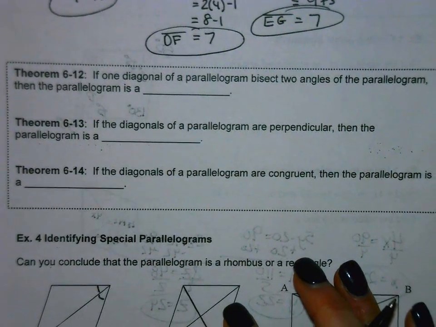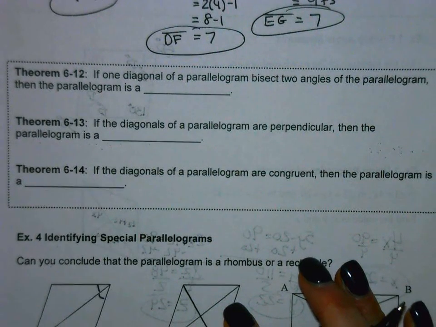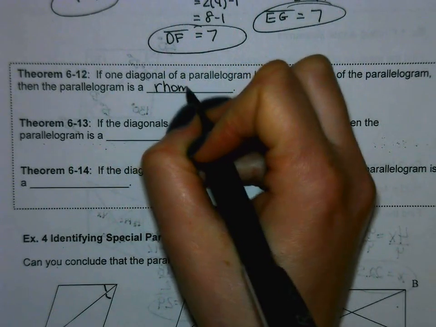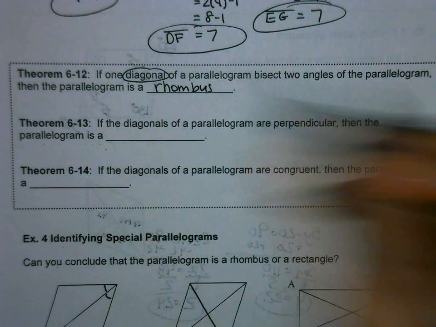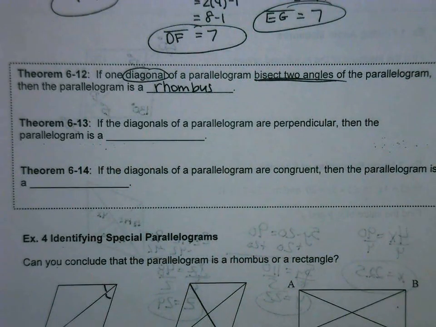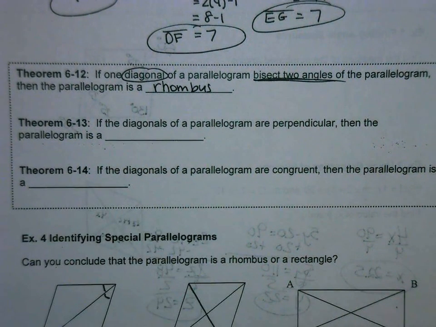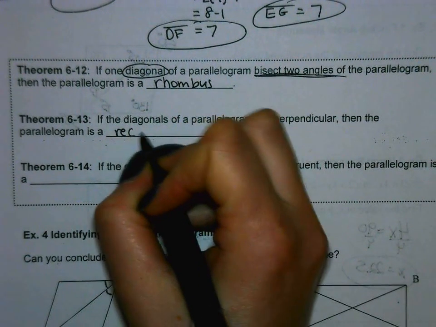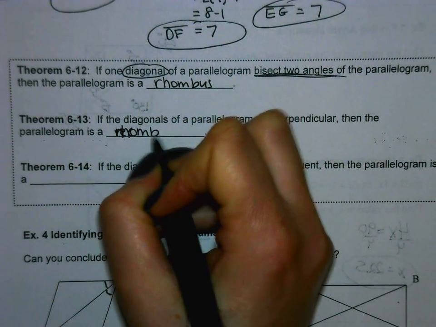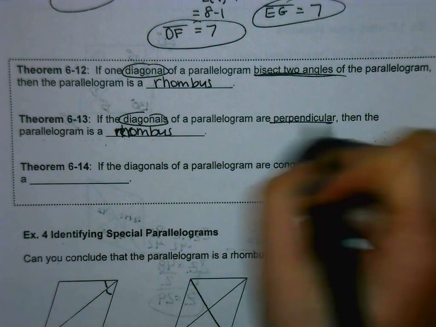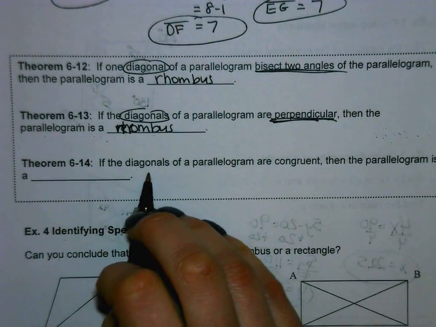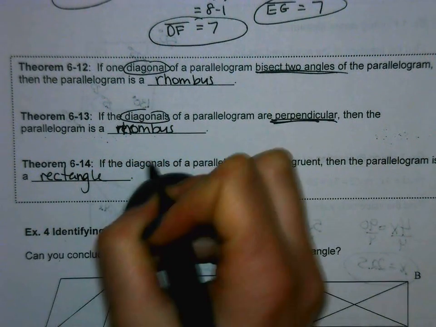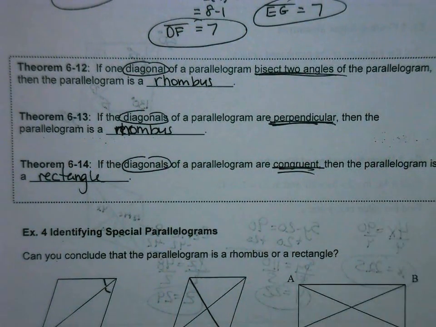Alright, so theorem 6.12 states that if one diagonal of a parallelogram bisects two angles of the parallelogram, then the parallelogram is a rhombus. So here we're looking at our diagonal that bisects two angles. Theorem 6.13: if the diagonals of a parallelogram are perpendicular, then the parallelogram is a rhombus. So here the diagonals are perpendicular. If the diagonals of a parallelogram are congruent, then it is a rectangle. So here the diagonals are congruent.